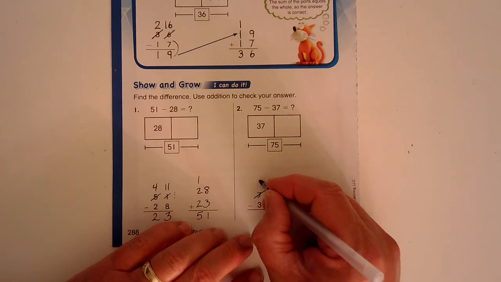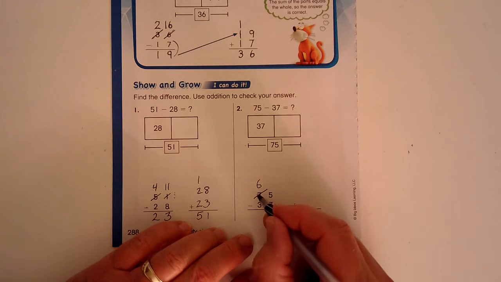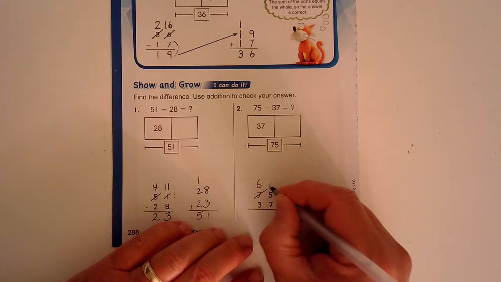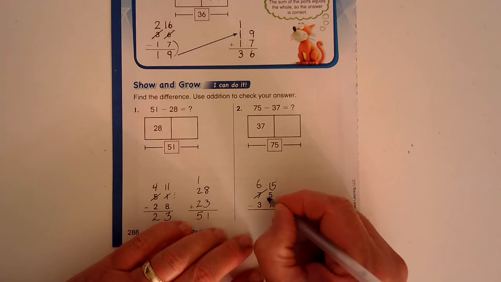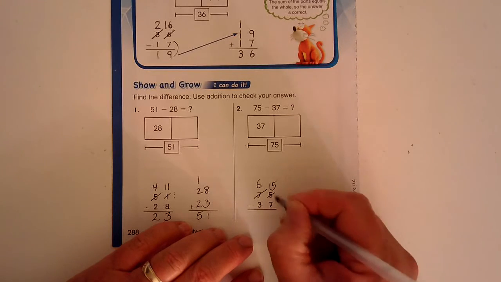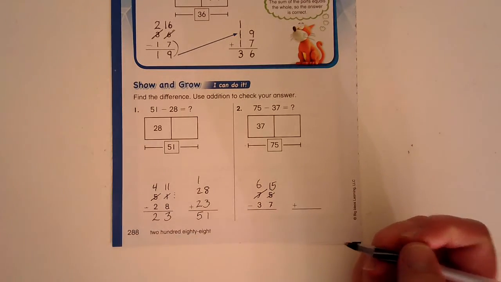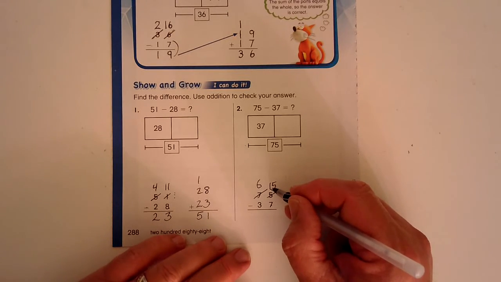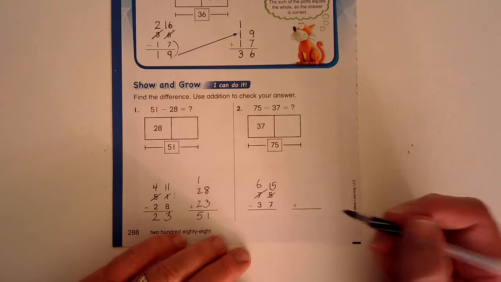So I don't have 7 over here anymore. Now I have 6. And that one set of 10 comes over here to the 5. 5 plus 10 is 15. It's not 5 anymore. It's 15. Now 7 doubled is 14, which is very close. It's a near double.